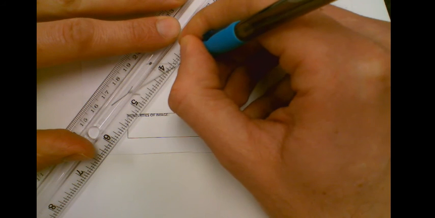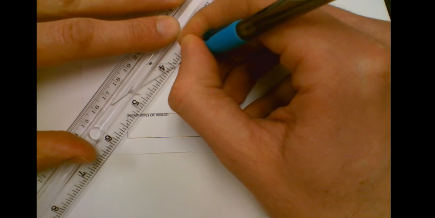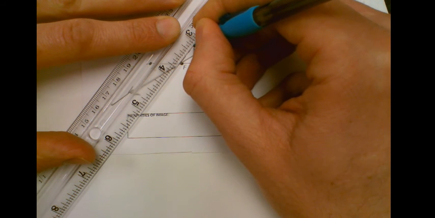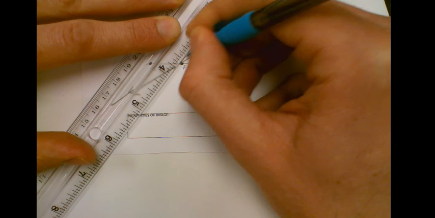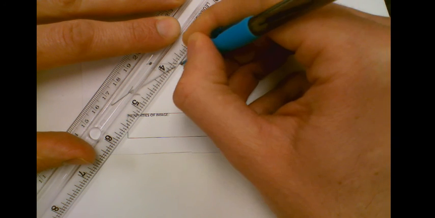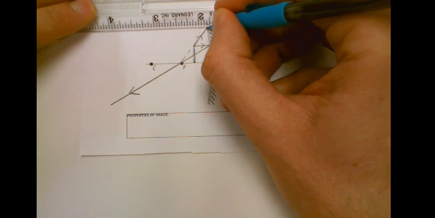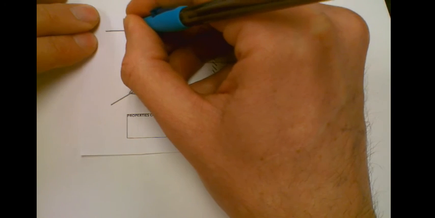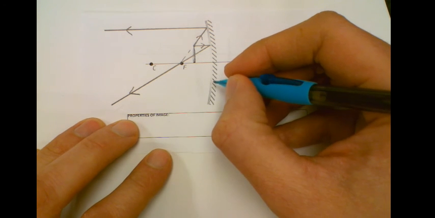So we're going to start down here in line with the focal point. And we don't actually have to draw this part down here. If you want, you can put a little dash to show what you did. But we're going to start the ray right here. And now it's in line with the focal point. And because it's in line with the focal point, it's going to come off parallel to the principal axis. So there we go, parallel to the principal axis. And there we go. We have two rays here now.